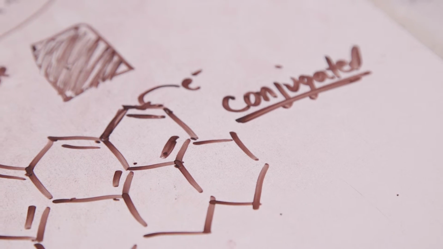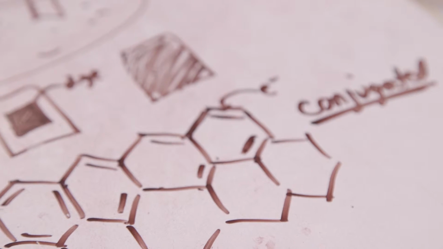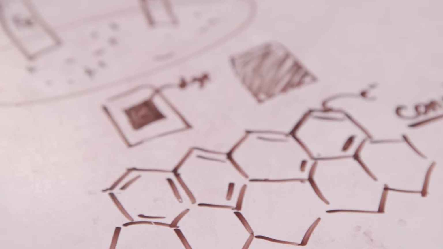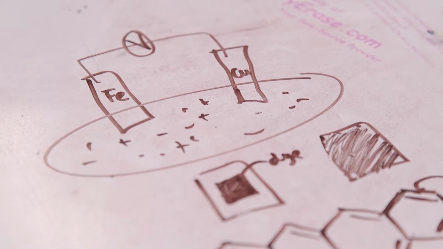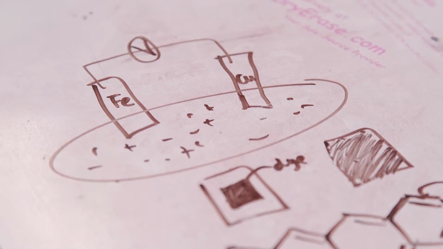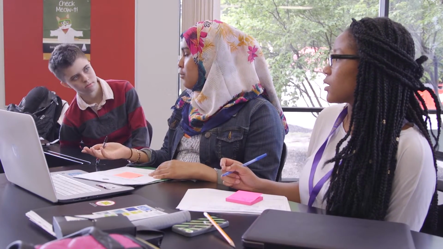They're learning about what are the components of the solar cell, they're learning about how each component functions, and the specific component that they really wanted to research was about the dye itself. So the students will be coming up with what dyes they want to use in the dye-sensitized solar cell, and they need to find out why a particular dye was the most effective.